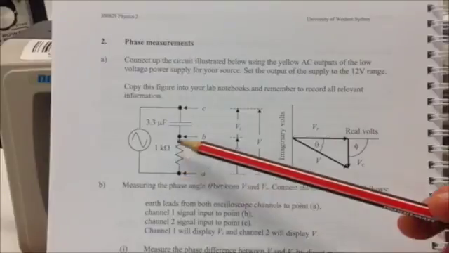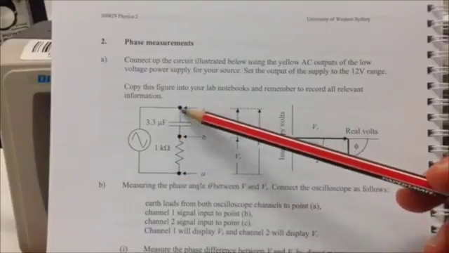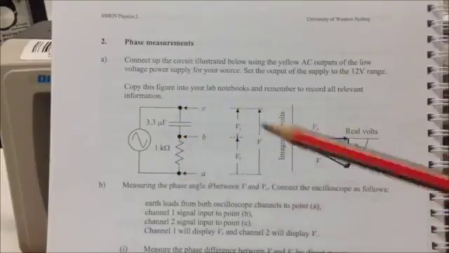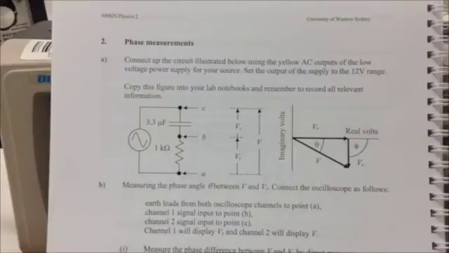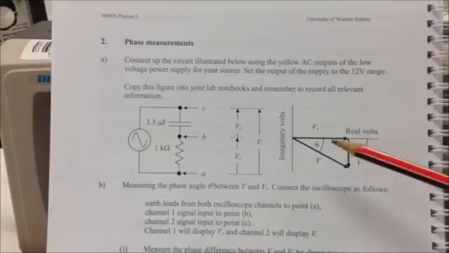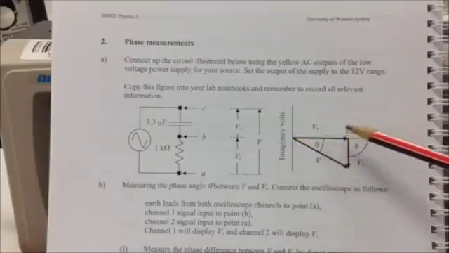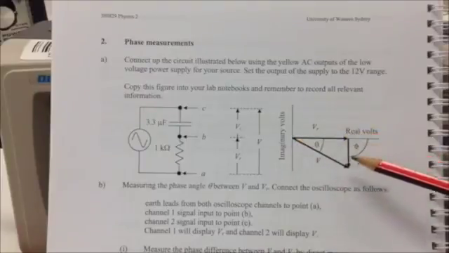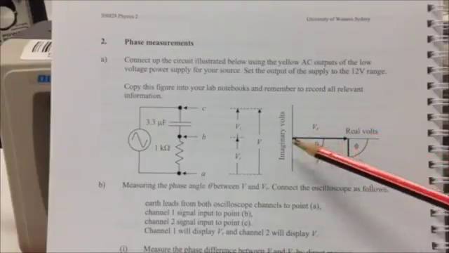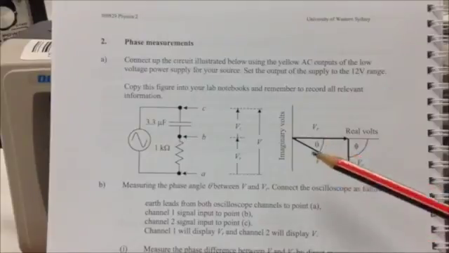Now the voltage law says the voltage across the resistor plus the voltage across the capacitor equals the voltage across the whole lot. In AC circuit theory, we also have to take into account the phase difference between these. And so to represent that as a phasor diagram, there is the voltage across the resistor, there is the voltage across the capacitor, and there is the voltage across the whole circuit.